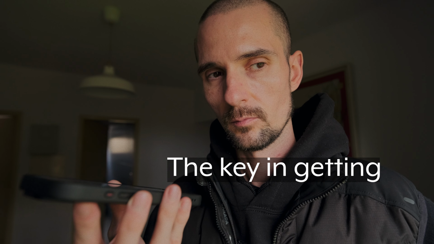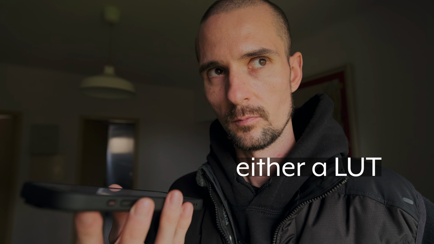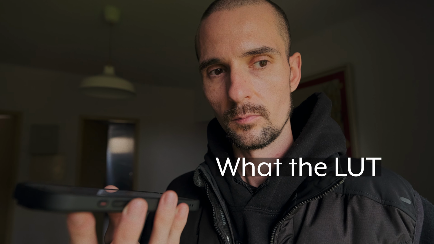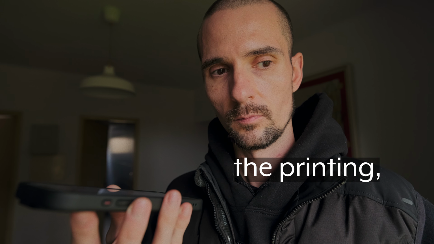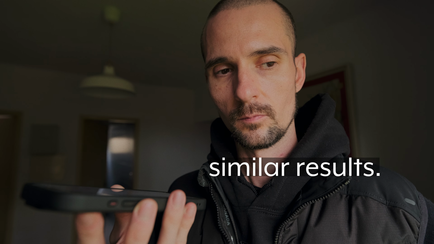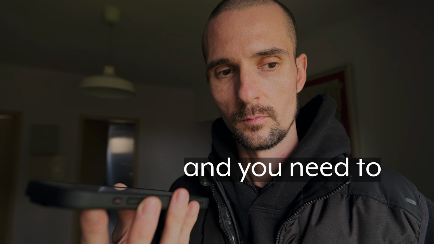Are you ever involved in printing film or digital projects back to film stock? And if so, what's the key to getting that workflow right? The key in getting things right when you're shooting back to film is having a workflow with either a LUT for film or an emulator that's doing the correct job. And what the LUT is doing on the digital environment is to replace exactly what the printing would do. When you remove this tool and you go into printing, then you'll get a similar result. You need testing, you need to do this several times, and you need to allow for adjustments.